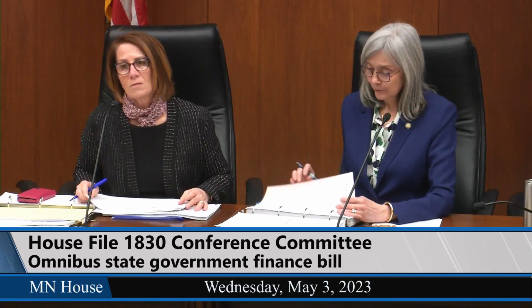Would you like to describe the legislative day proposal that's in the bill itself? Madam Chair, sure. So just to orient you, this section is on page R59 of the side-by-side. So if you'd like to look at the actual statutory language, you can find it there.